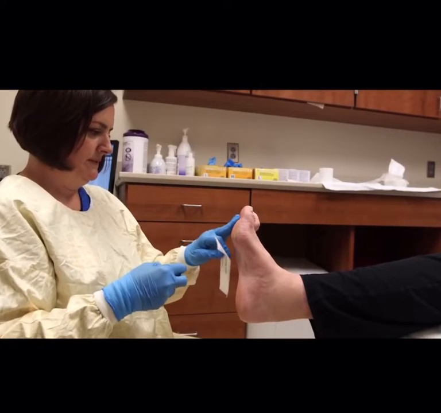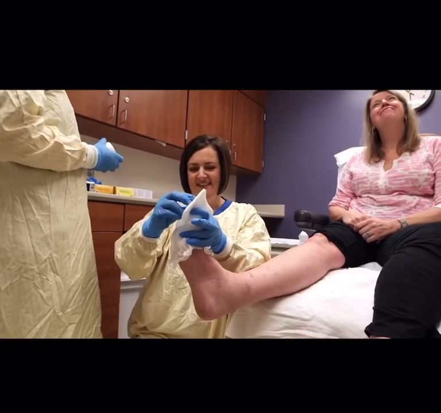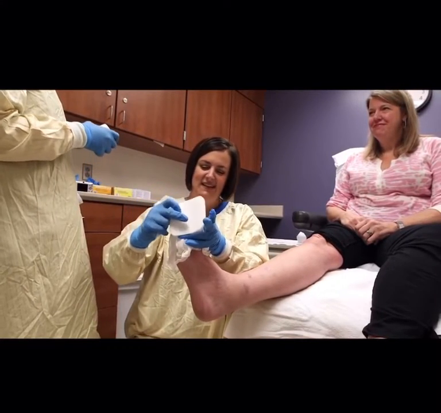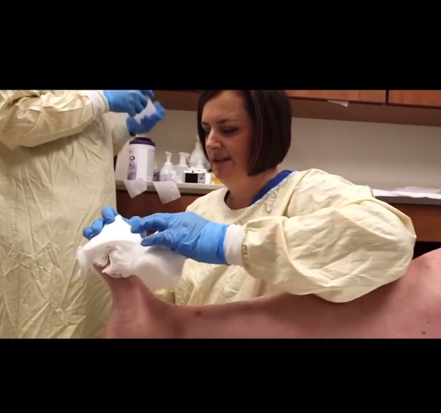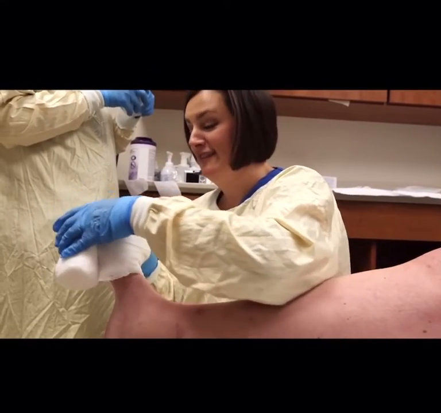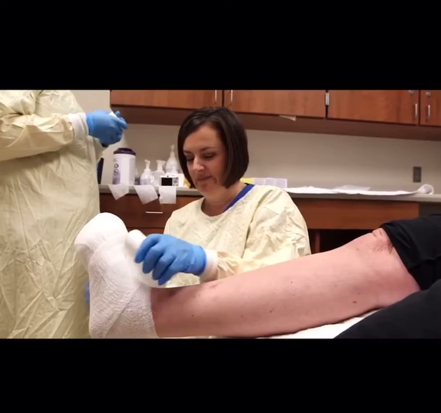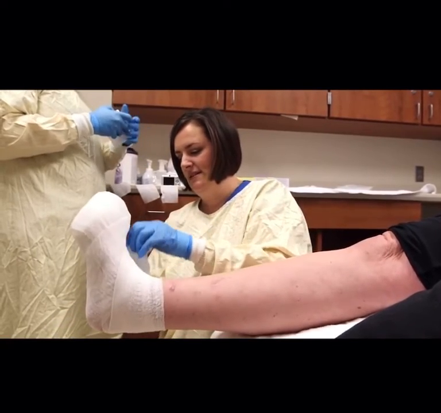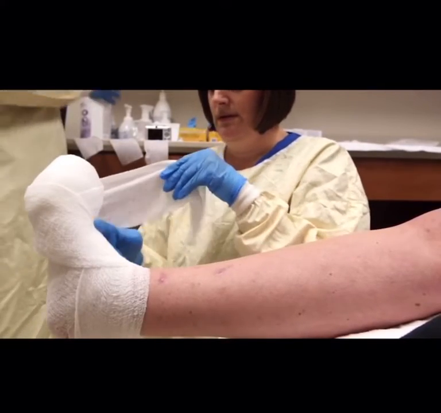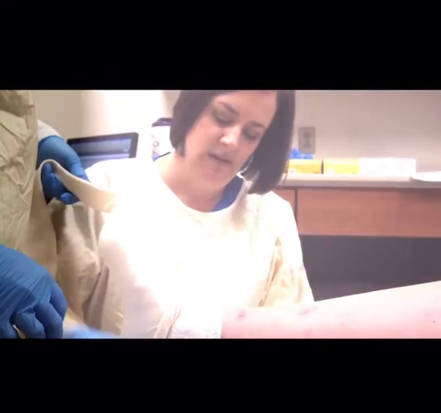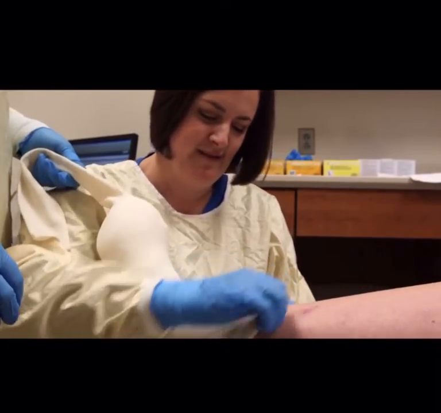What makes a custom total contact cast unique is two things. First, the hard part of the cast, the material that you're used to seeing, that hard part of the cast absorbs about 30% of your body weight. The inside of the cast, though, the custom parts do the rest of the work. They're put in to sort of dangle the wound in space so that the wound doesn't get pressure. They essentially make the rest of the body weight go through the healthy part of your foot.